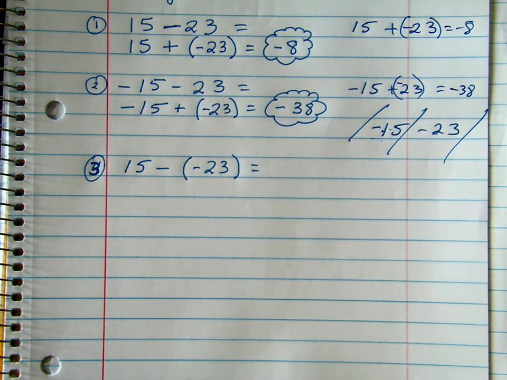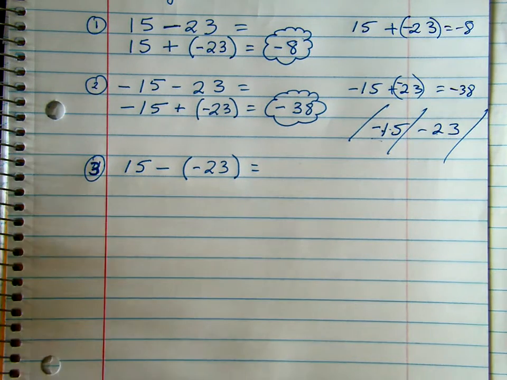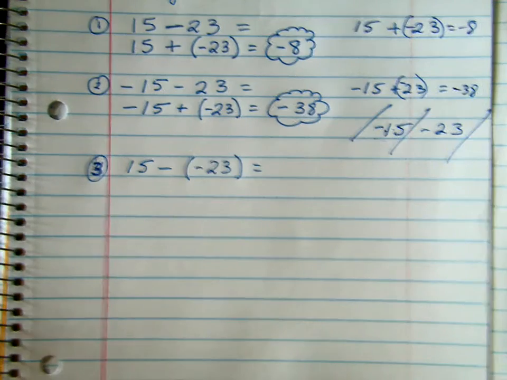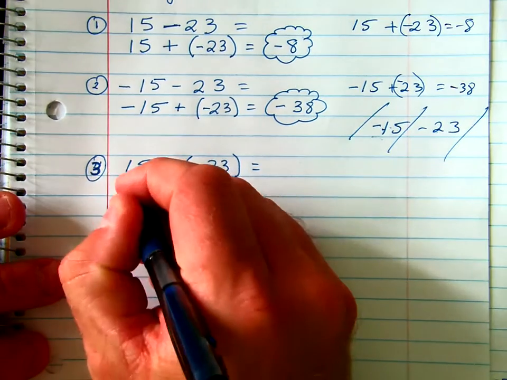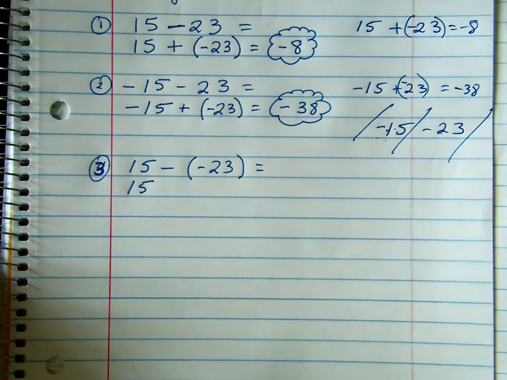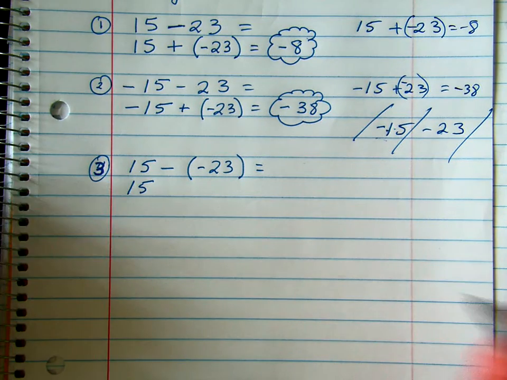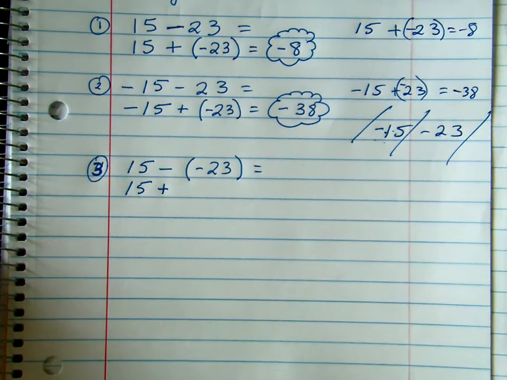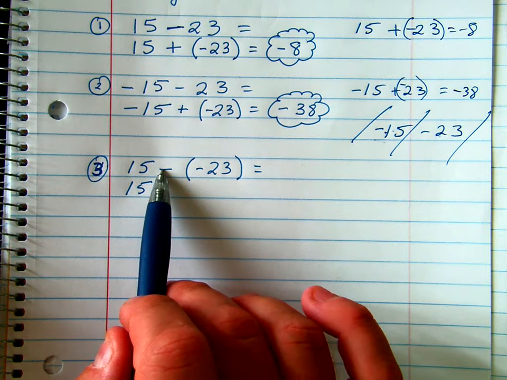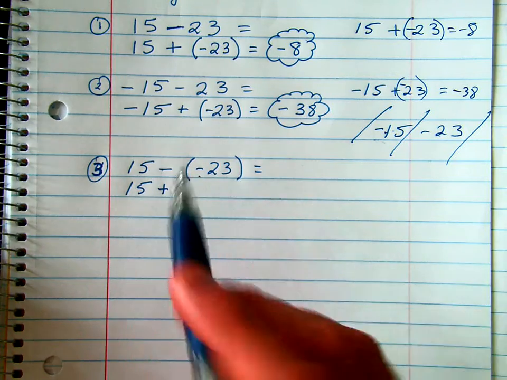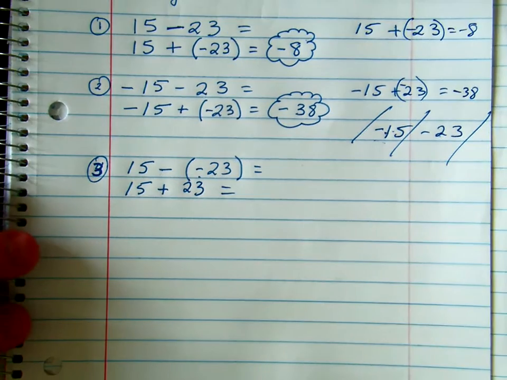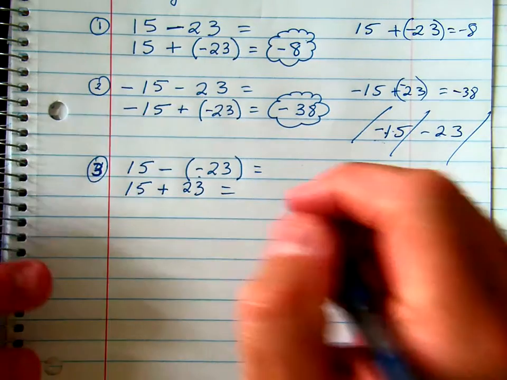All right. Again, I'll just briefly show you how to do this. Nothing's changing here. It's the same process for every single one of these problems. The very first number will always be permanent. It's not going to change ever. Because we are presented with a subtraction sign, let's change it to an addition sign since we know the rules for addition. But because we did the inverse of the subtraction sign, we need to take the inverse of the -23, which is a positive 23. And 15 and 23 give us 38.